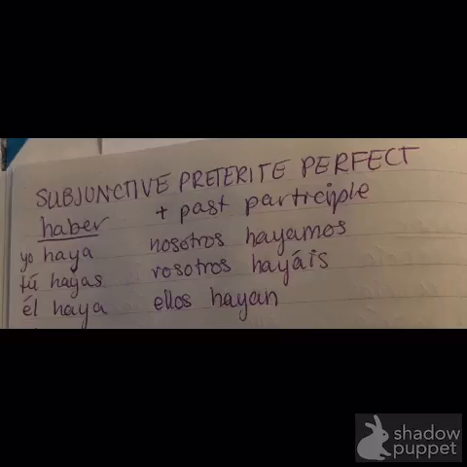To do this, you just need to conjugate the verb haber into the subjunctive present tense and then add the past participle of whatever verb you are using. If you do not know about past participles or compound tenses at all, you should probably check out the first compound tense video to learn a little bit more about this. So I'm going to go ahead and talk to you specifically about this tense.